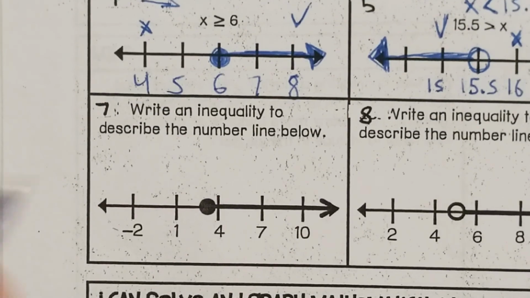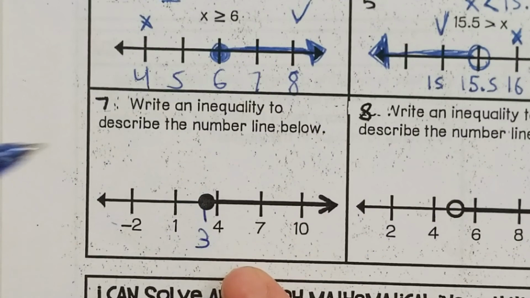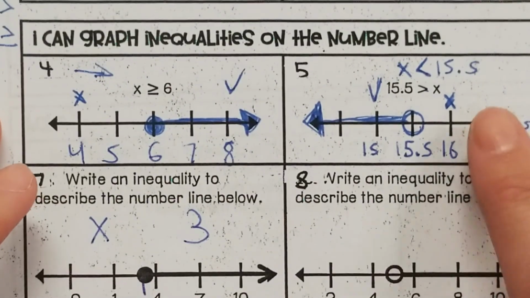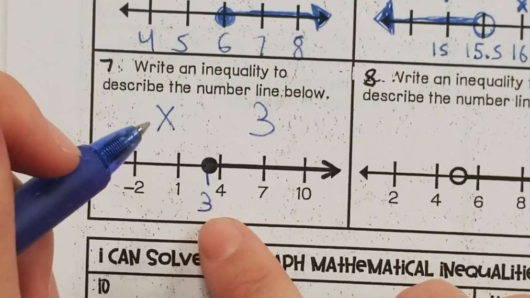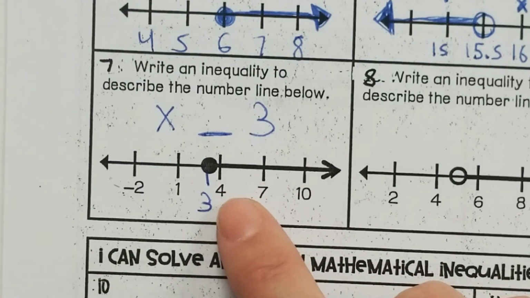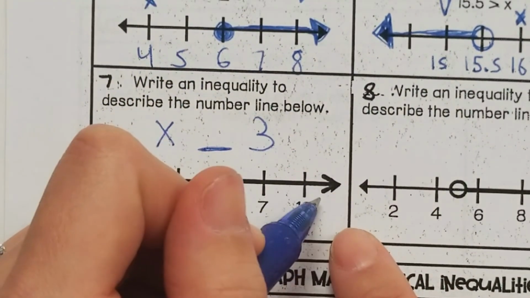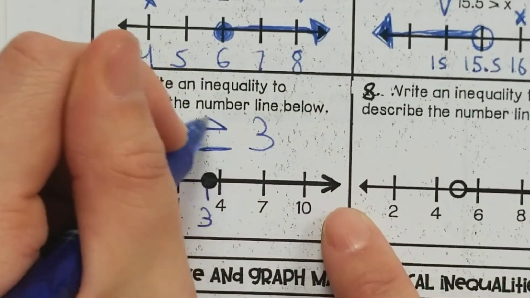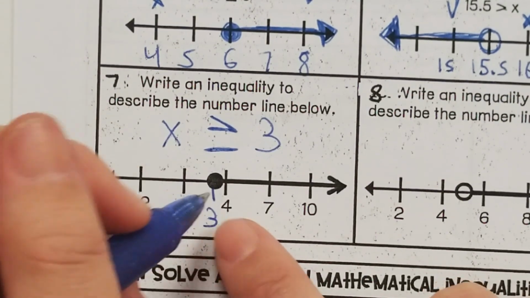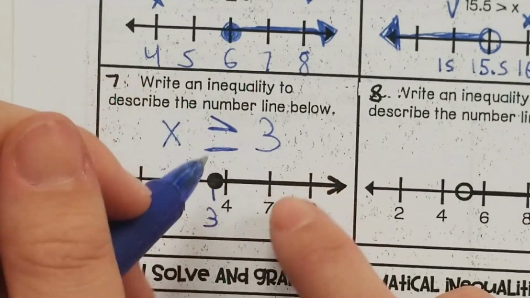Now we have to write an inequality based off the number line. I'm going to take a guess and say this is 3. So I always like to have my x come first because of what we just talked about. And so we know it's a closed circle, which means it has to have the or equal to part. And then we can either use the trick and realize, oh, hey, it's pointing to the right. Or we can say, I know that these are the numbers that are bigger than 3, so it must be x is greater than or equal to 3.